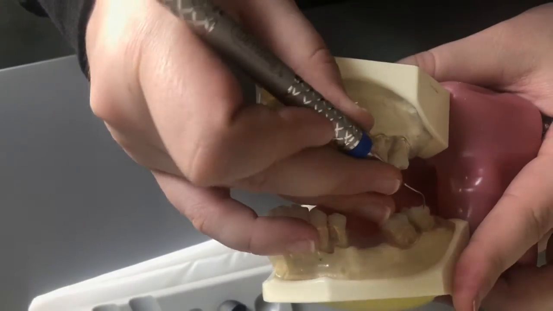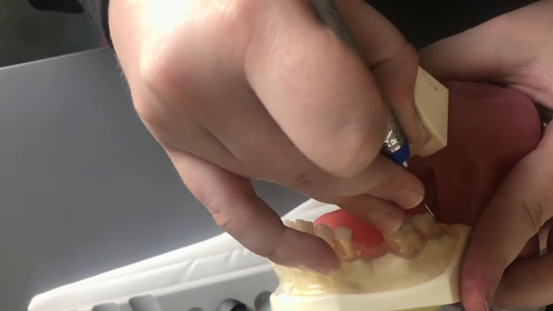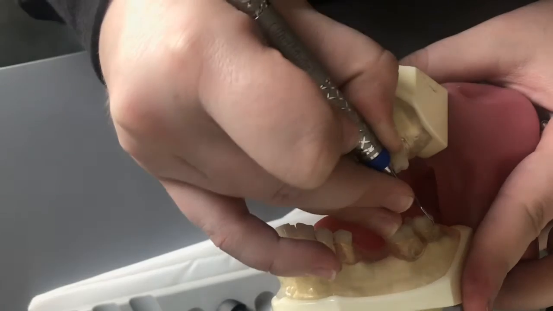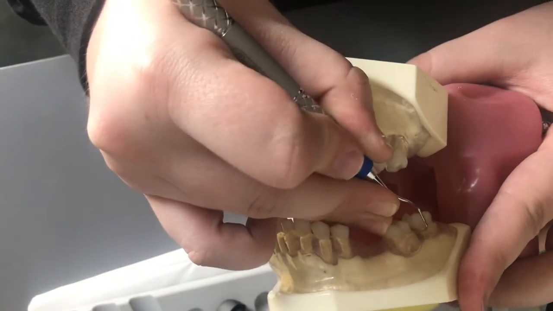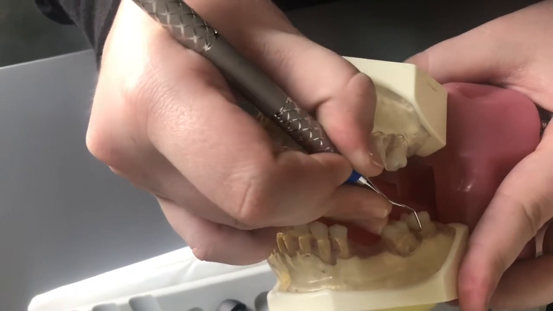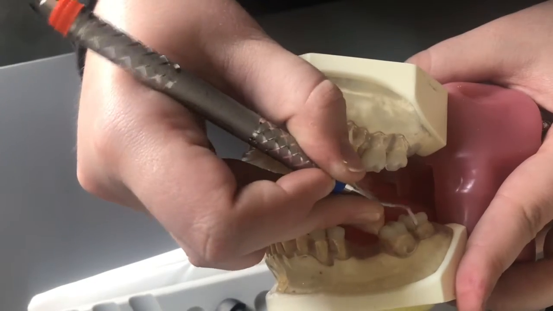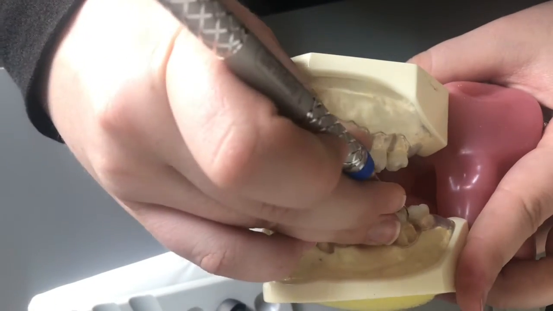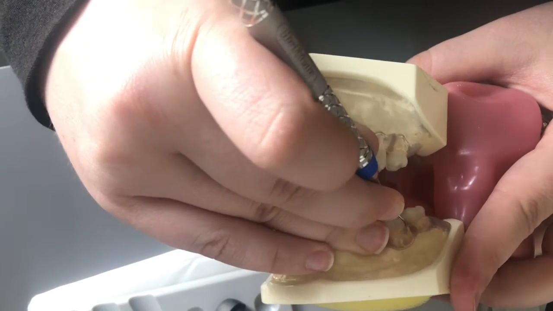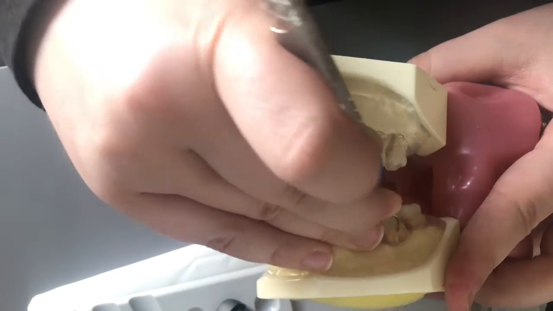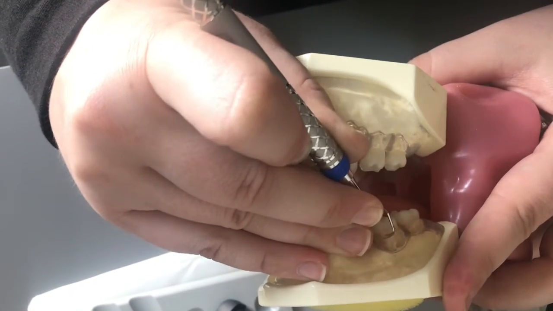So just like how we did on the maxillary, we want to make sure that our blade is closed and then open it once we're in the sulcus. Keeping that terminal shank parallel to the tooth. Again, we're going to start by that distofacial line angle now. Open our blade, roll, roll, roll.